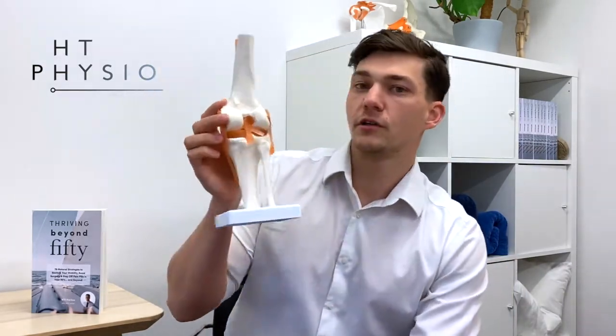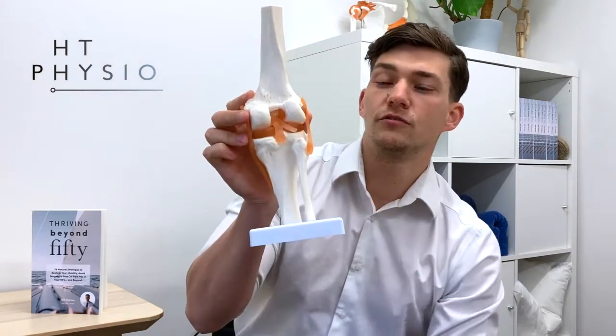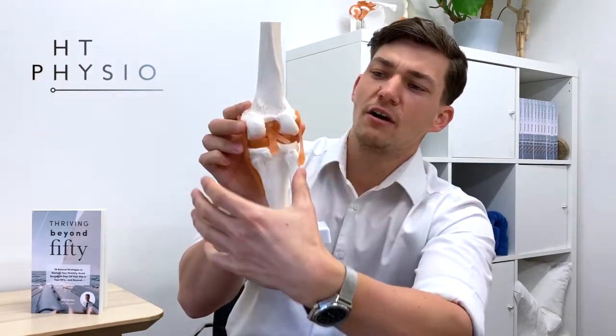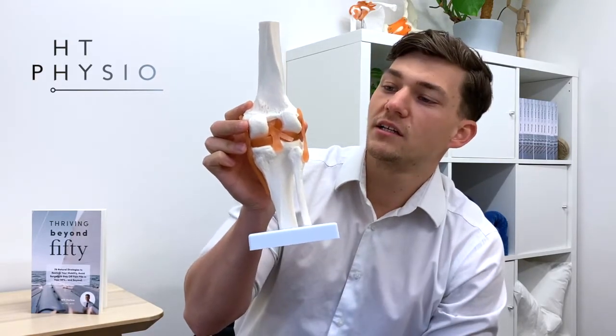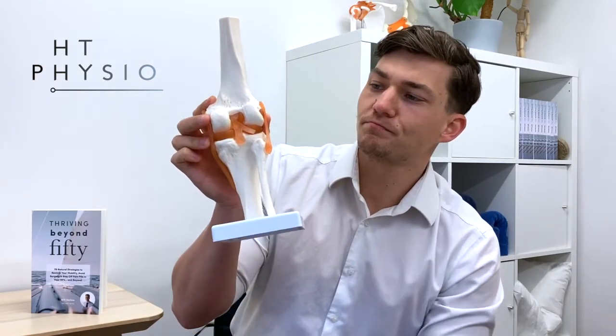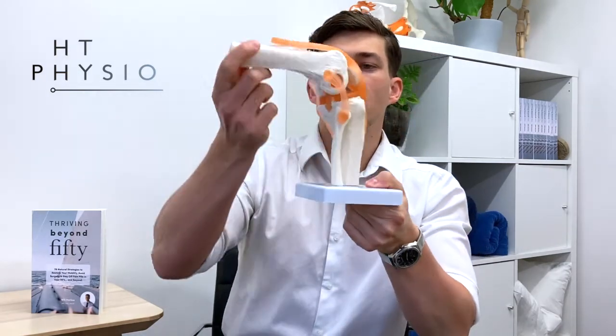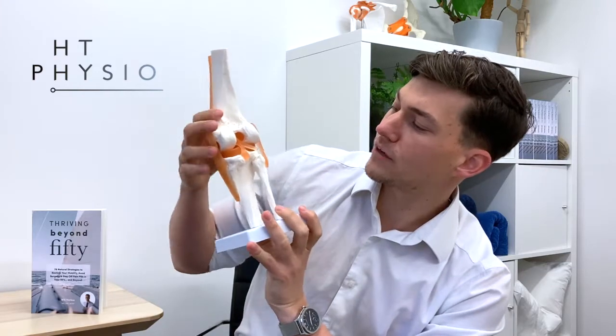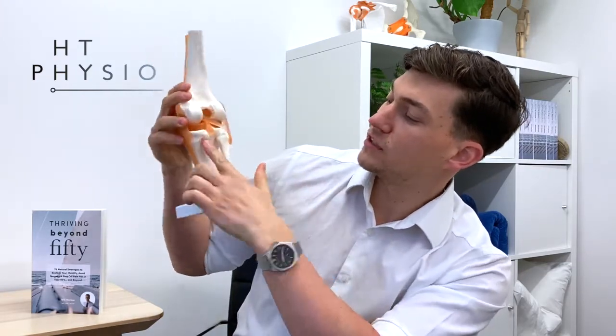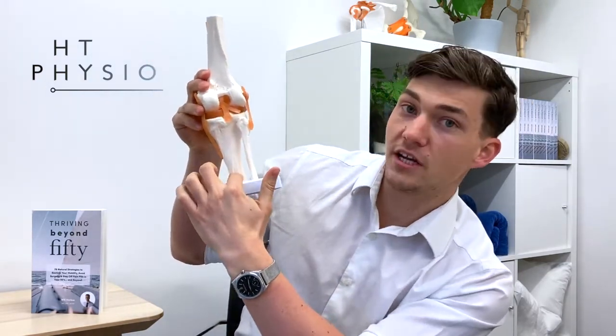So to help me explain, I'm going to take my knee model as always. And what we're talking about here is if we're looking at the knee, this is the back of the knee. So anywhere around here, if there's a problem, it can feel like there's pain at the back of the knee. So the knee obviously looks like this, it bends here. And just to give you an outline of what we've got at the back of the knee, we've got the shin bone or the back of the shin bone here, the tibia.